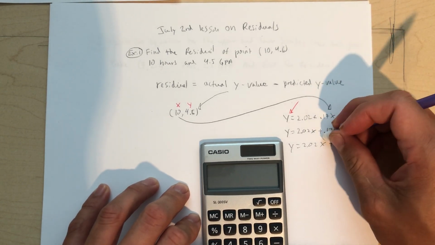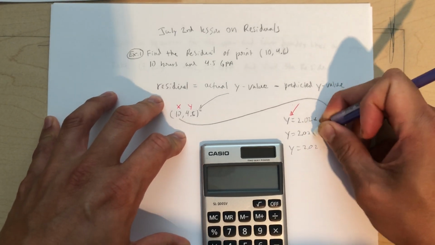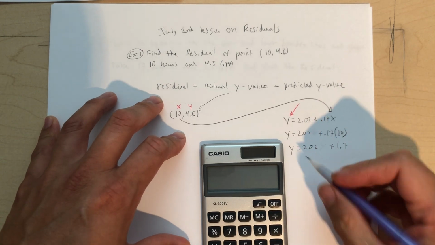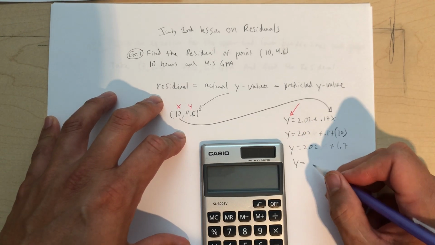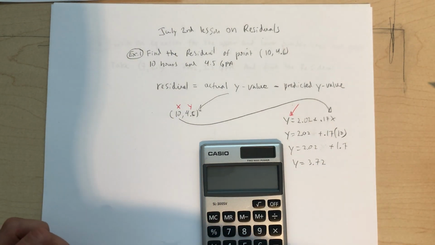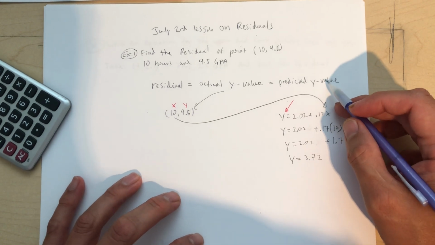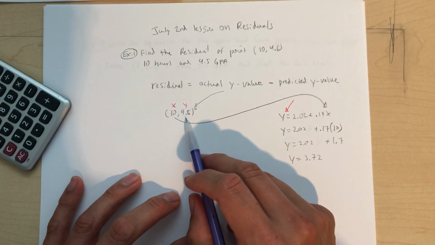Oh, my bad, the x is over there. What am I doing? Anyway, then you add those two, so y equals 3.72. That is my predicted y value, and my actual y value is 4.6.